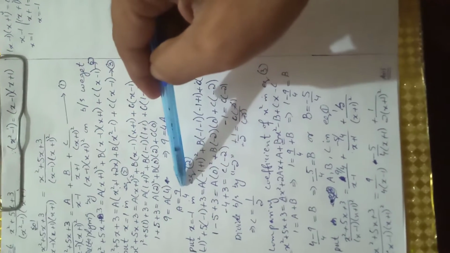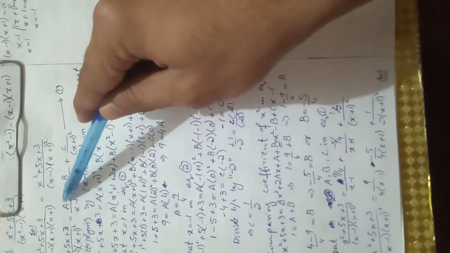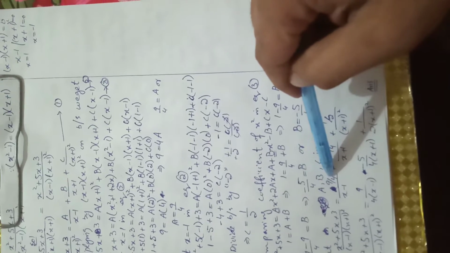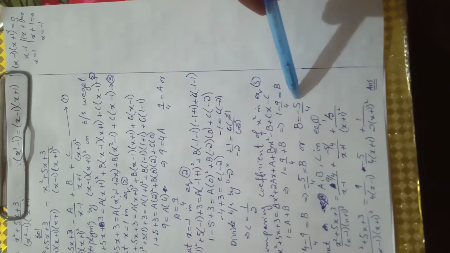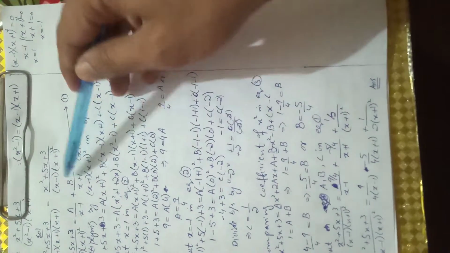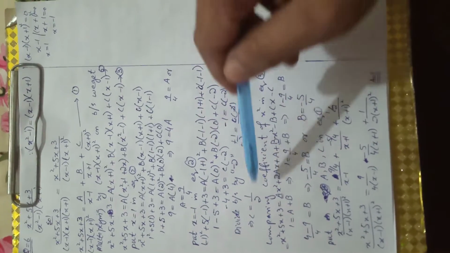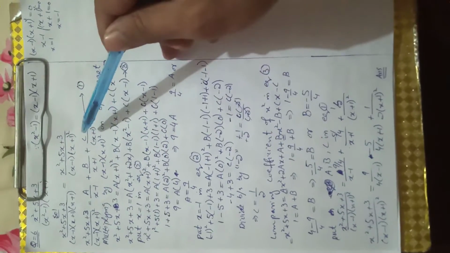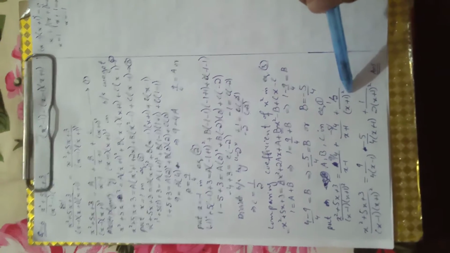We write the value of a over there. Similarly, b is minus 5 by 4, so we write in this portion minus 5 by 4 divided by x plus 1. Similarly, c is equal to 1 by 2, so we write in this part 1 by 2 into x plus 1 whole square.